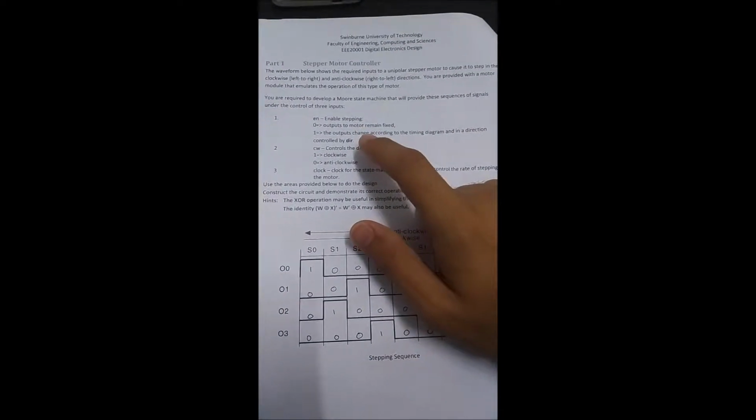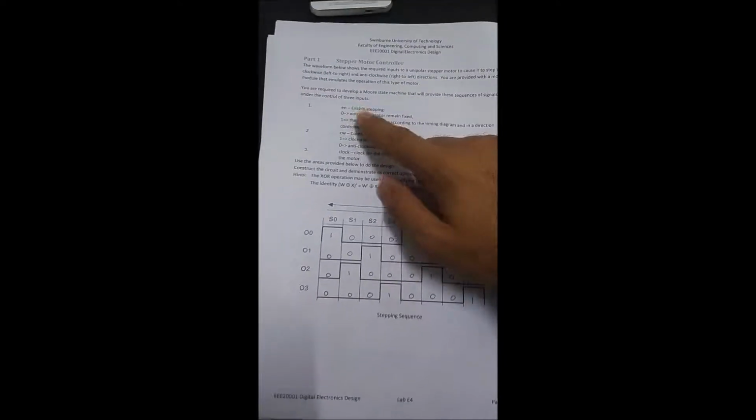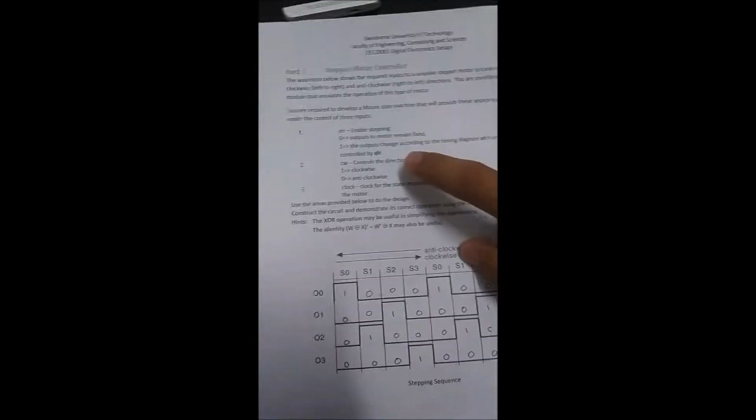Part 1 of lab 4. The first question asks us to develop a Moore state machine that will provide these sequences of signals under the control of 3 inputs. We have 3 inputs for this circuit here.